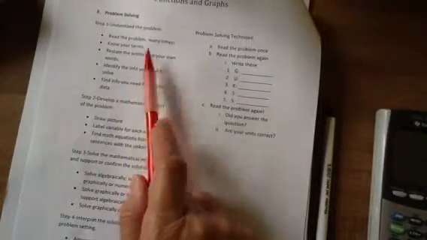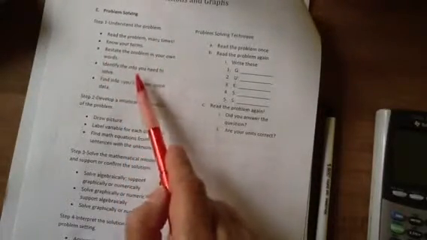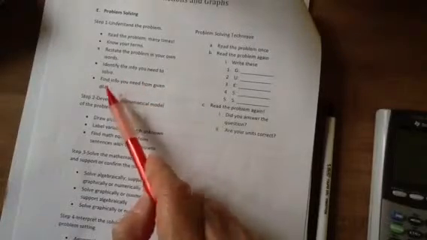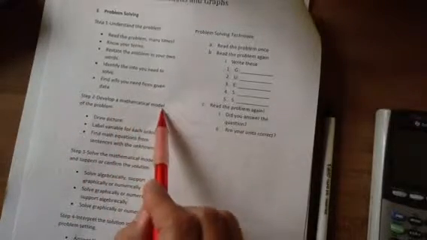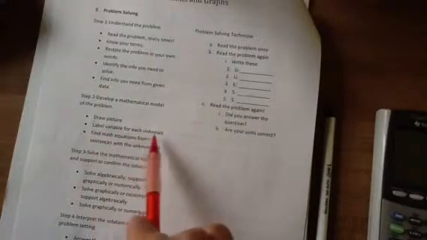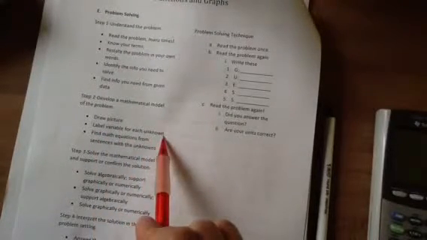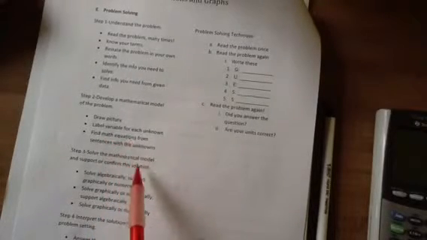Restate it in your own words. Identify the info that you need to solve it, and find the info you need from the data given. Info is obviously information. Develop a mathematical model. So you might have to draw a picture, you see me doing that. You might have to label the variables that are unknown. And from the sentences, see if you can develop some math equations with those things that are unknown.